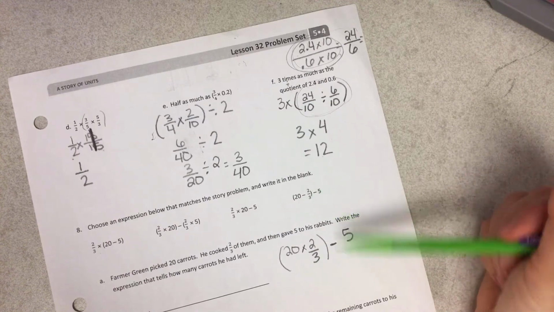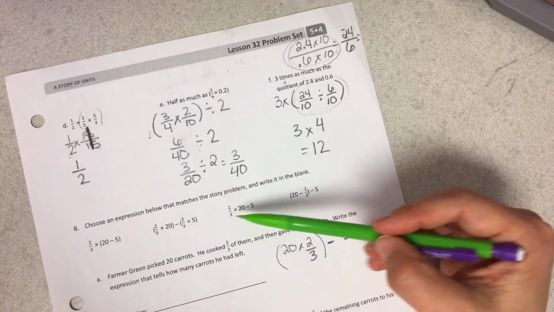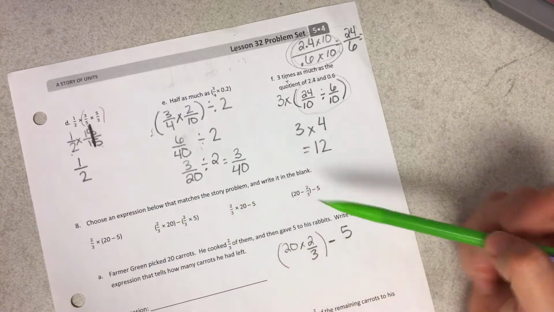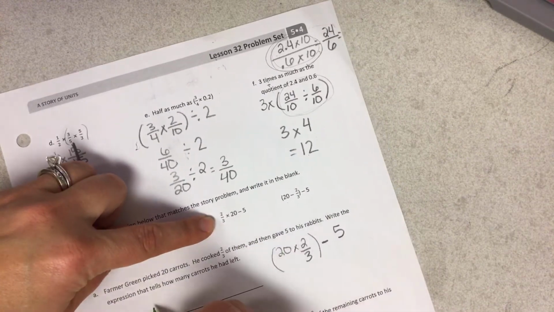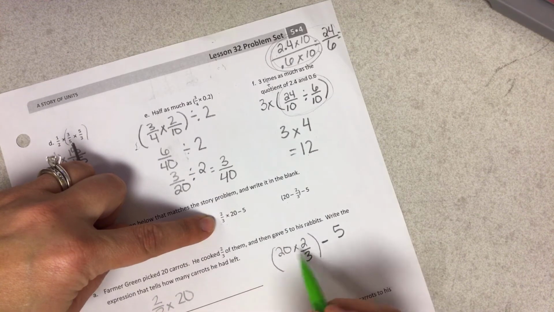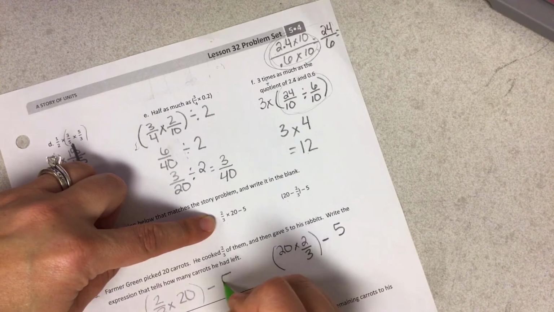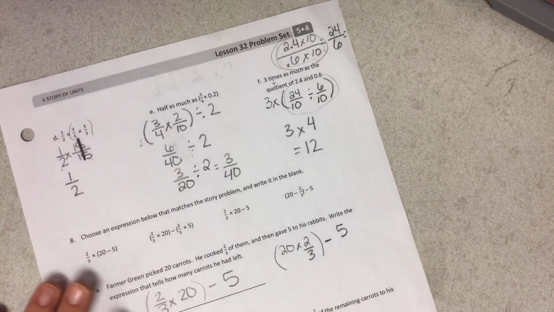If I take a look at what I have, that one's not going to match. That one is actually pretty close to this. That one doesn't match, and that one doesn't match. So this problem right here, 2/3 times 20, because we always do multiplication first, so that's maybe why they don't have the parentheses there, and then I'm going to subtract 5, okay?